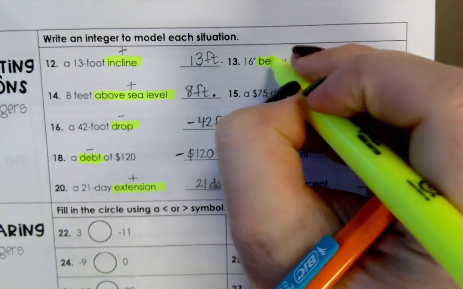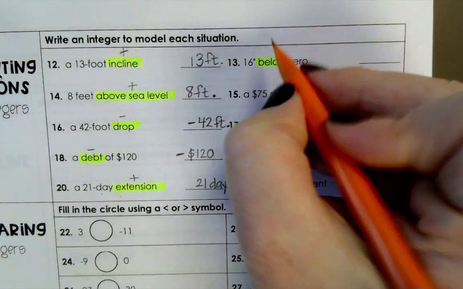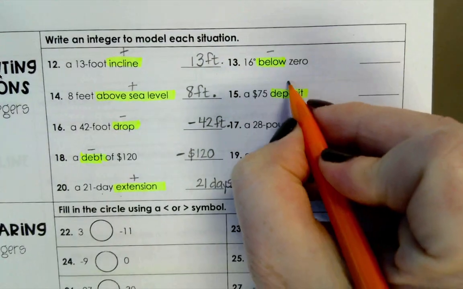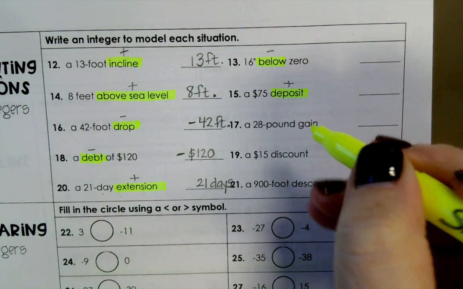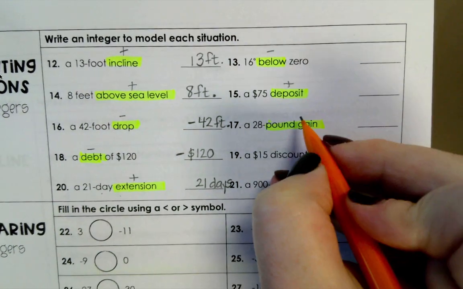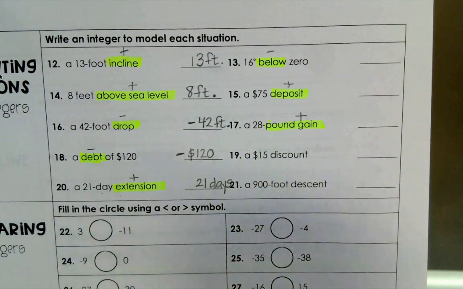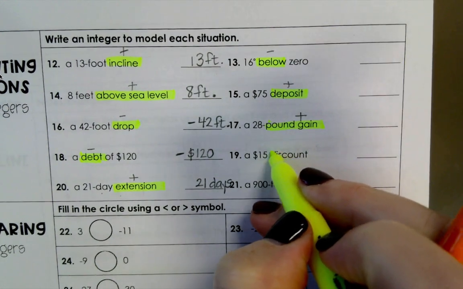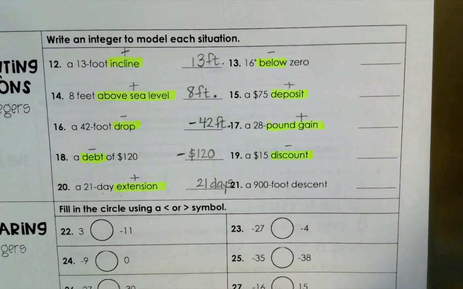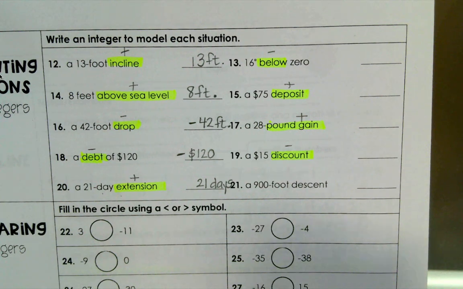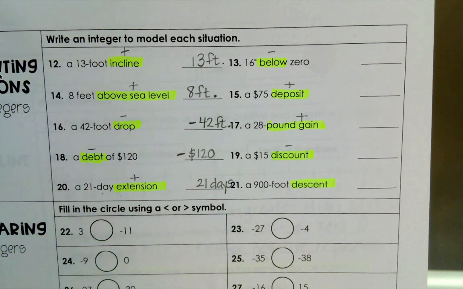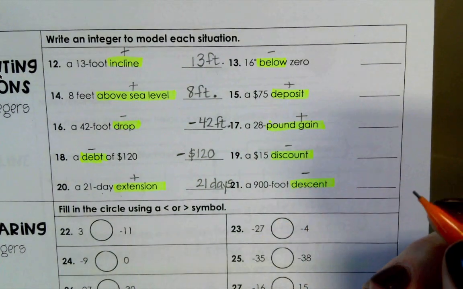16 below is negative. Okay. Deposit. Oh, those are my favorite kind at the bank. It's positive. 28-pound gain. Oh, I don't know. I'm not always excited about a gain like that. But we're going to say that's a positive thing. Sure. A $15 discount. In this case, it is negative, but hey, that means you have $15 off. I kind of like that. I can get on board with that. A 900-foot descent. Descent is when we go down, so that's also negative, okay?